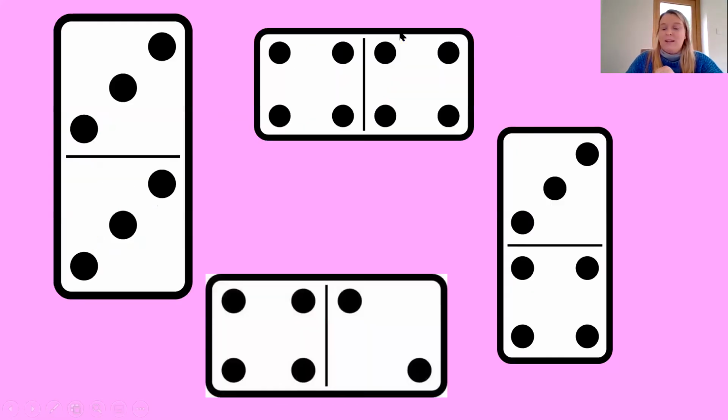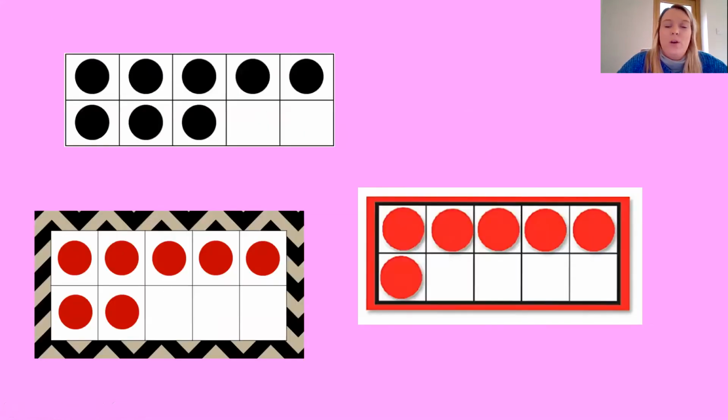Okay, next one. Now I've got some dominoes. Can you find the dominoes for number 8? So you might want to pause the video to give you some time maybe to count them. Just have a look. Can you find the dominoes for number 8? Well done if you said this one up here. So we have the same that we saw before. We've got 4 and 4, which makes 8. Well done.